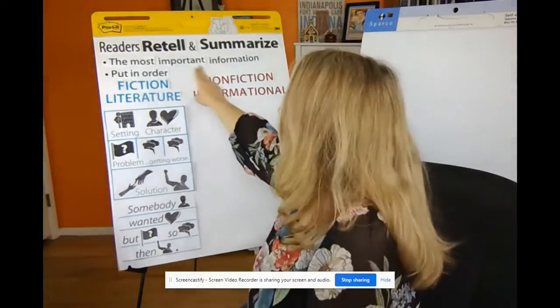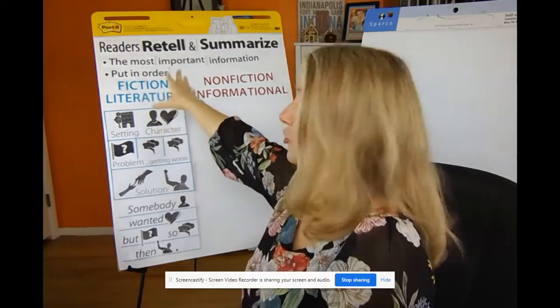It's with informational text, the kinds of text that you will use when you want to learn about something. And so when you're retelling and summarizing for informational text or nonfiction, you have to still find the most important information, and you still have to put it in order. It just won't be the same order as what you do for stories.